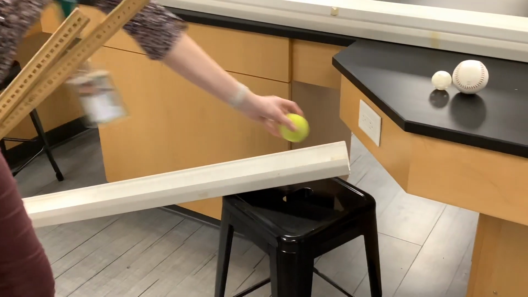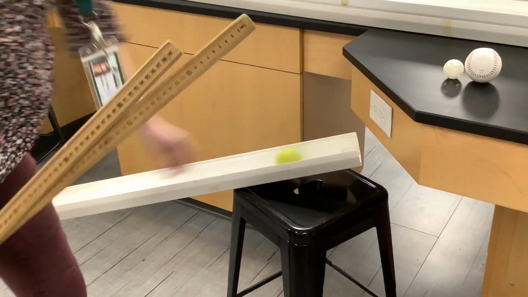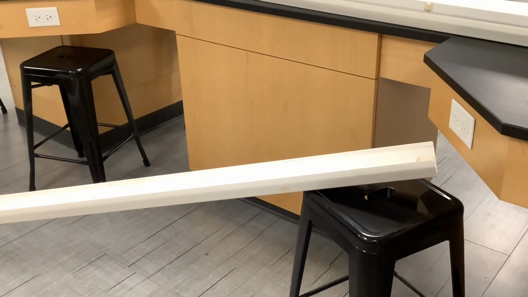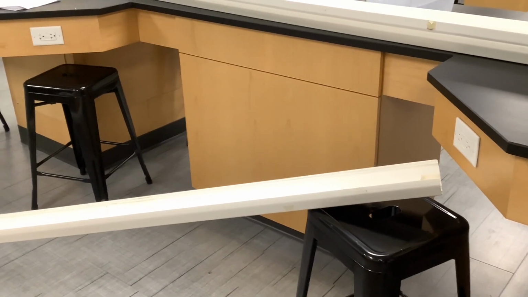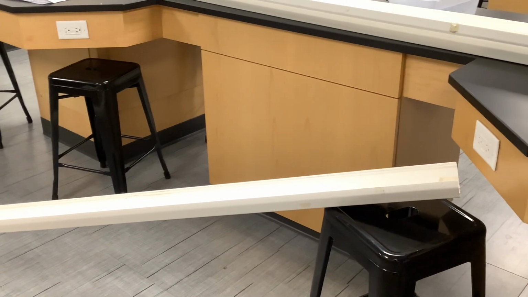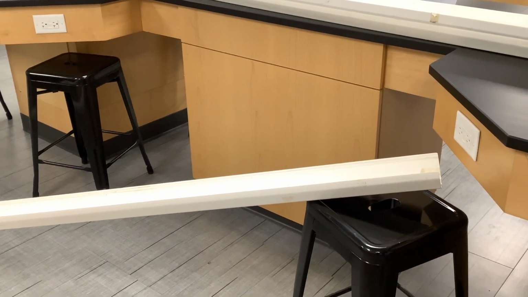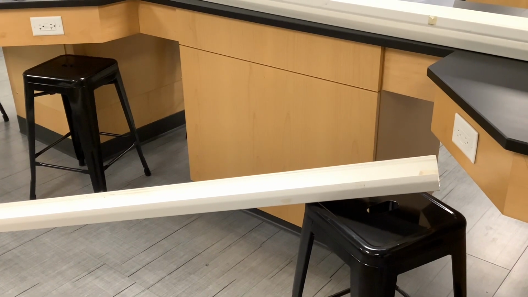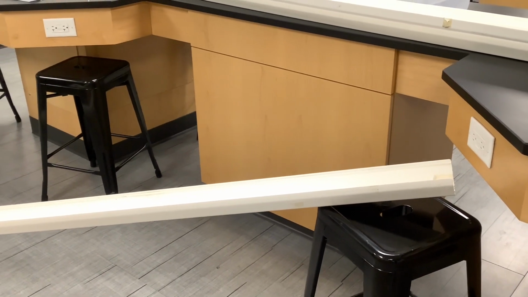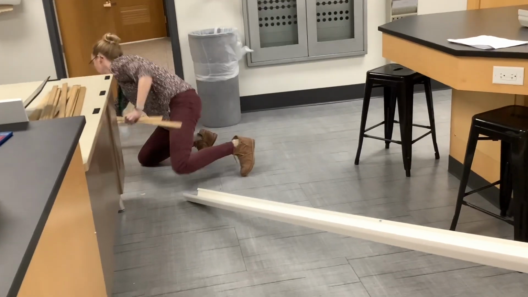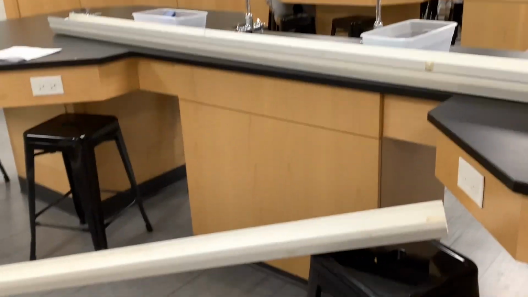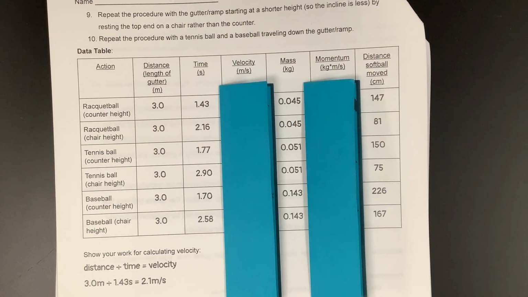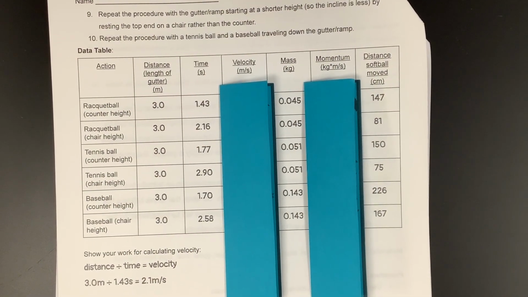All right, you ready? Set, go, stop. And chair height tennis ball, move the softball 156 centimeters. Okay, why don't you stop it and then we'll just get all the data. Go ahead and use this data for your lab calculations and to answer questions.